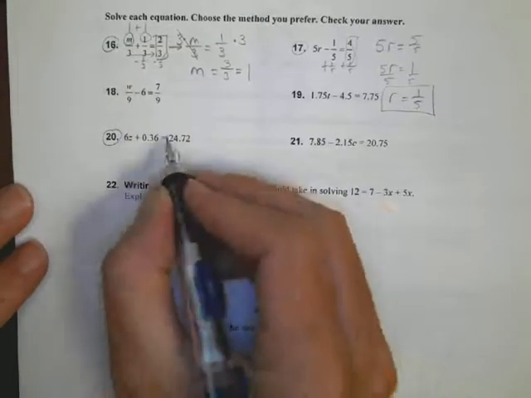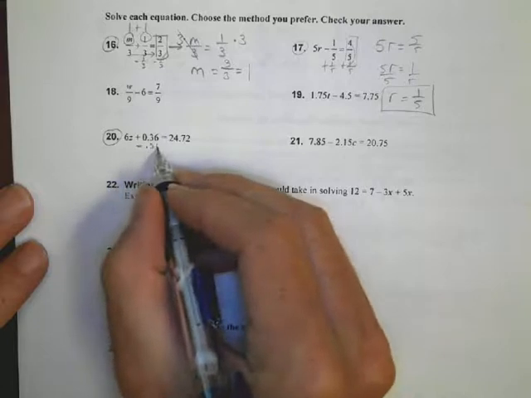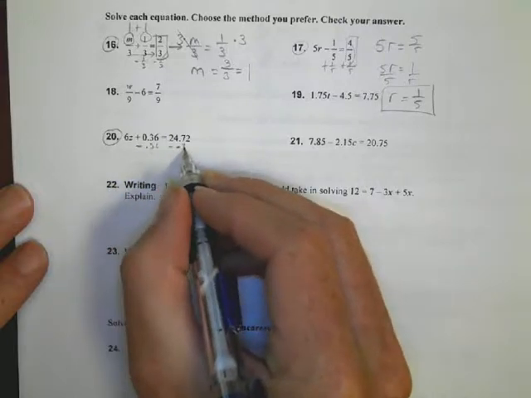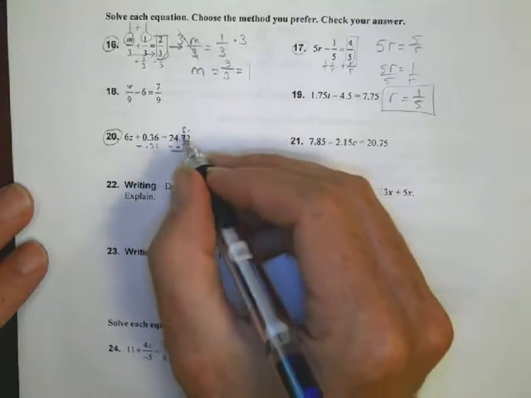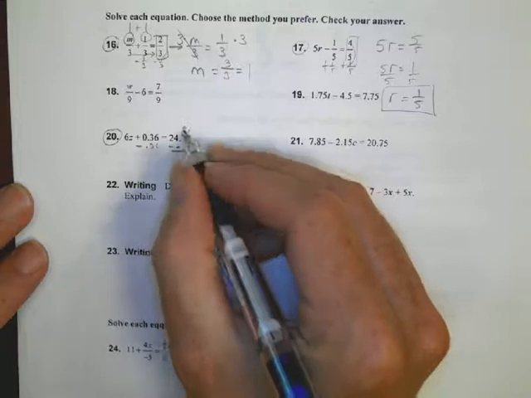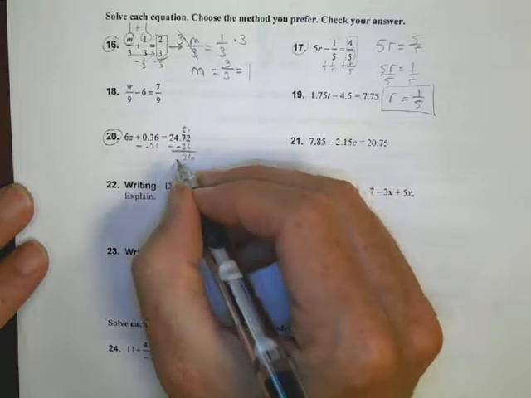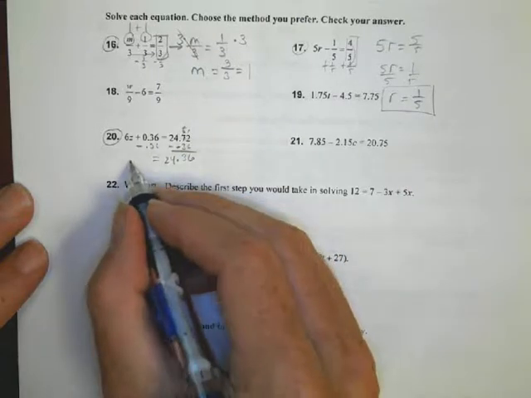Number 20, we have some decimals now. So let's work on this here. I'm going to go ahead and subtract 0.36 from both sides. So I'm going to subtract 0.36 from here. To get that there, we kind of borrow. And so we have 12 minus 6 is 6. 6 minus 3 is 3. Bring down my decimal. And I still have a 24 right there. And that's going to equal 6z.